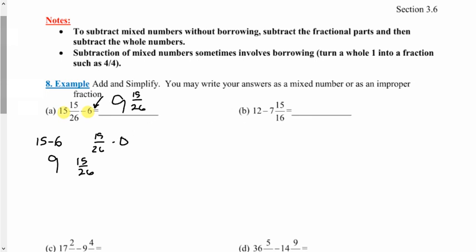All right, this other one, though, you can see that what we have is a whole number minus a mixed number. So you can see up here that sometimes subtraction of mixed numbers involves borrowing. This is what I was talking about earlier, where it can get a little complicated. And this one's not too bad because we don't have another fractional part to work on. But it says, turn the whole one into a fraction such as 4/4. We have to borrow from this 12. See, what we're trying to do is take 12 and 0/16 minus 7 and 15/16. In fact, I'm going to write these vertically so you might be able to see what matches up a little bit better.